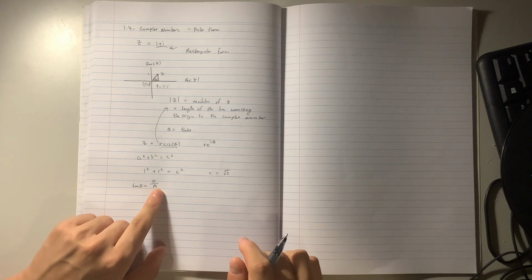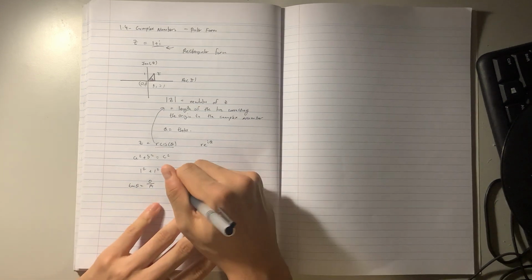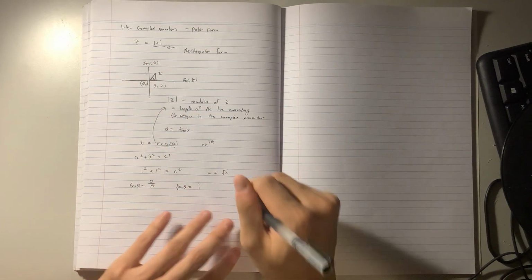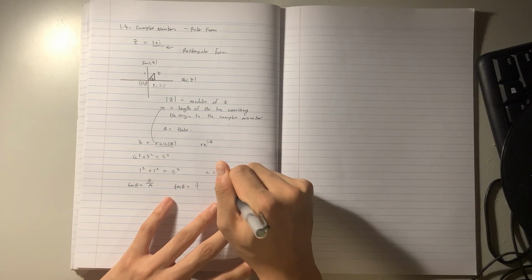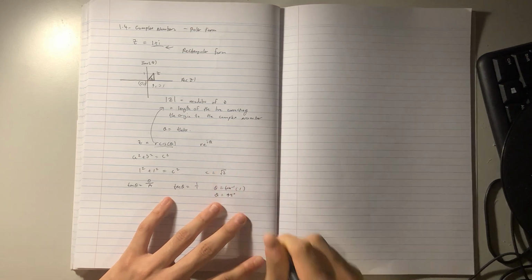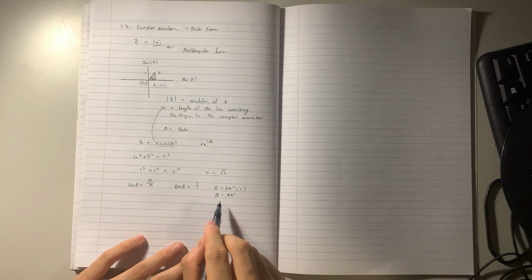So tan theta equals the opposite over the adjacent. So tan theta will be equal to 1 over 1. And if you solve for theta, theta equals the inverse tan of 1, and theta will be equal to 45 degrees.